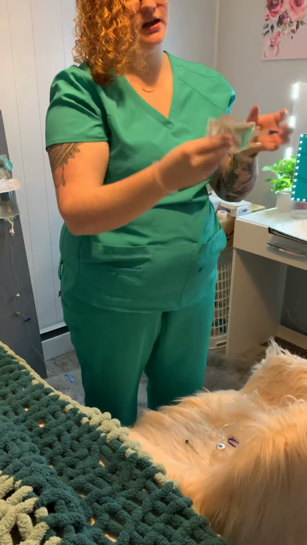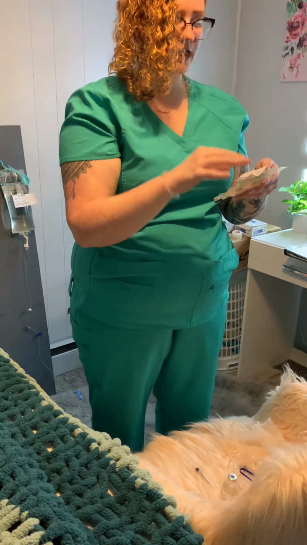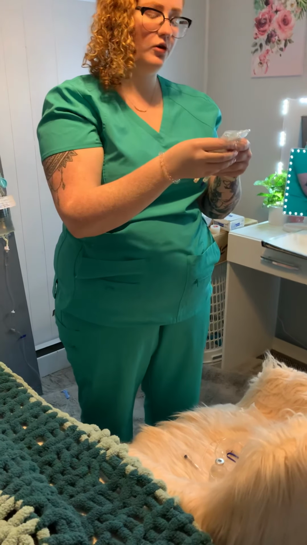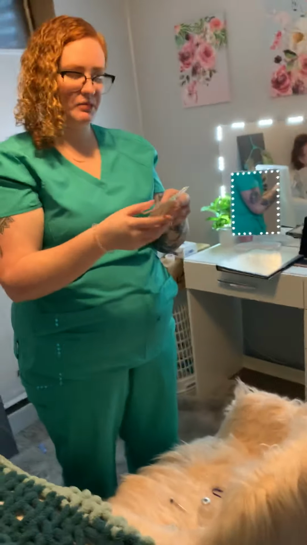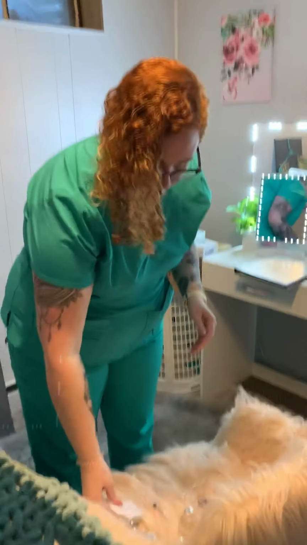And after this medication is injected into the bag, a label will need to be placed on it in order to have it known that there's a medication added to this bag.